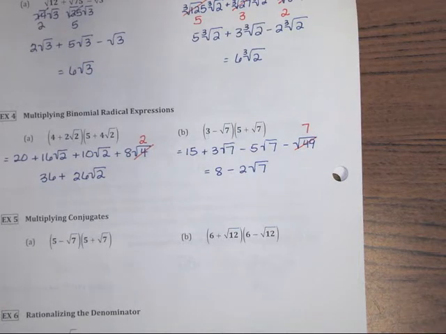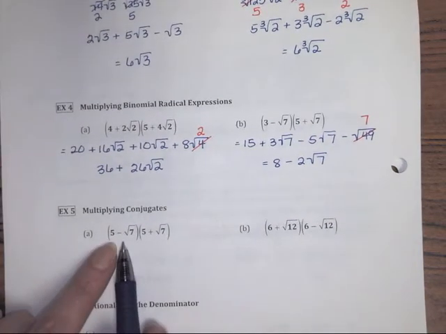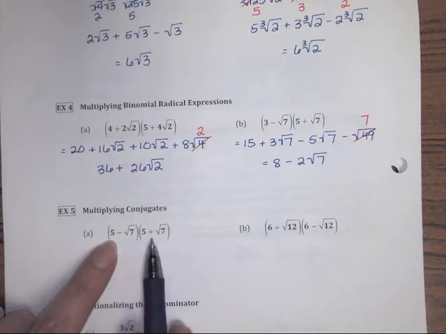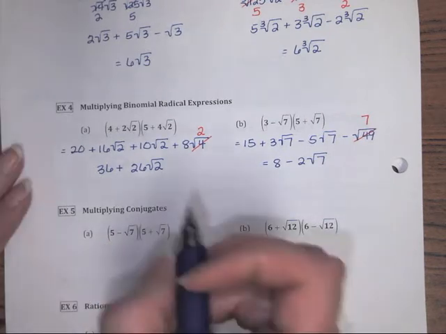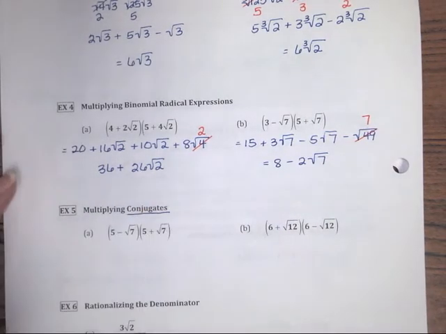All right, this is the cool one. Notice here, this binomial and this binomial contain the same numbers, right? But one is plus and one is minus. Remember, those are called conjugates. Remember from when we were doing imaginary numbers? Those are called conjugates. The coolest thing happens when we multiply radical binomials that are conjugates. So watch what ends up happening.